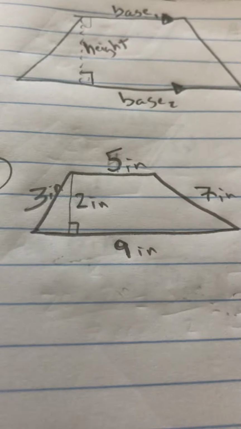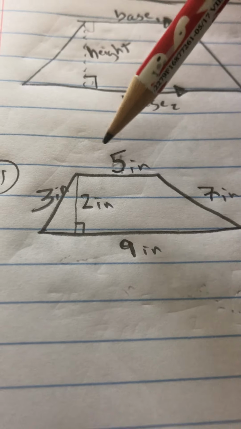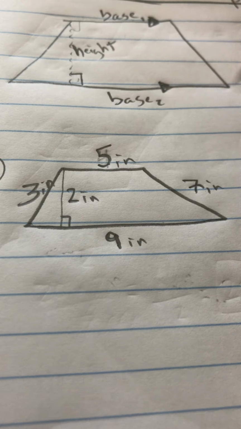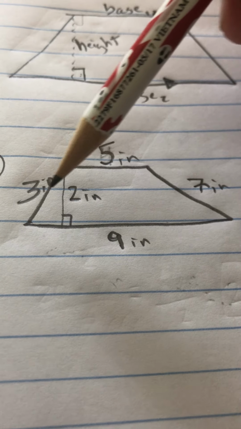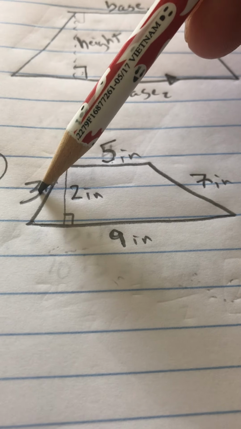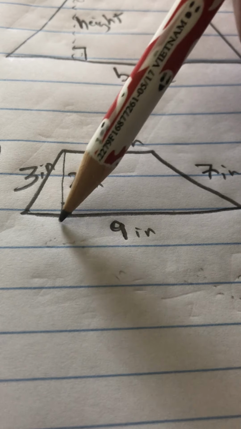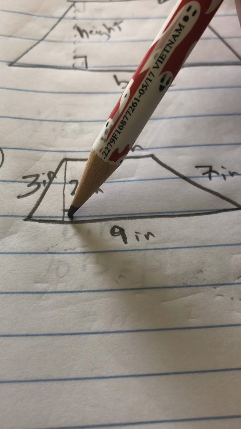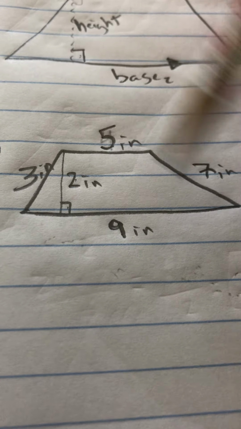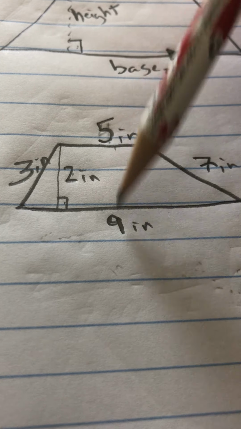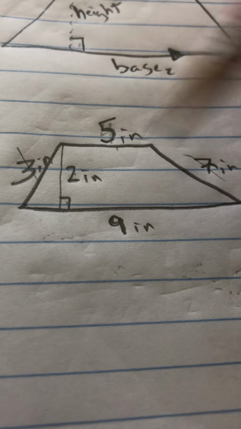All right, so here's the problem right here. I labeled every side a possibility. Some students will pick 3 as a height, some students pick 7 as a height, but the actual height of the trapezoid is 2 because this makes a 90-degree angle with the bottom side. So these two sides are your bases. So we do not care about the 3 and we do not care about the 7.